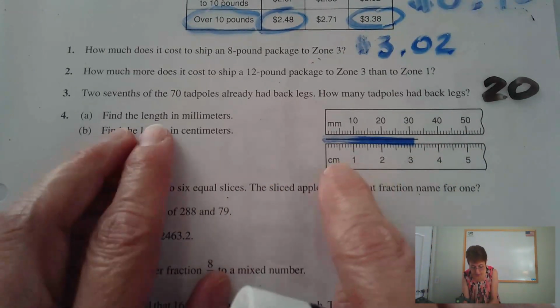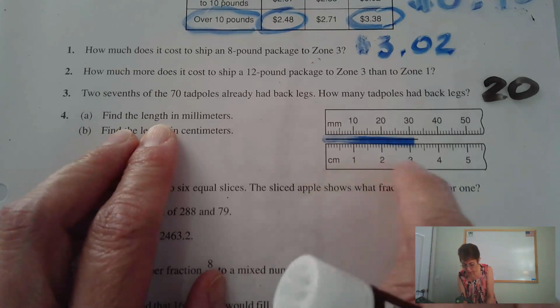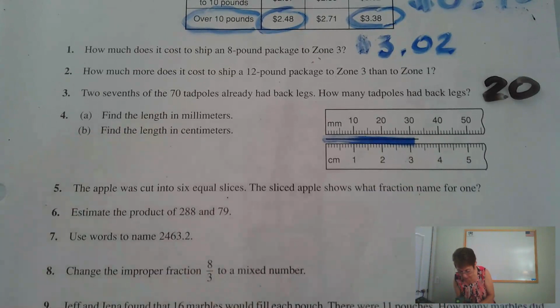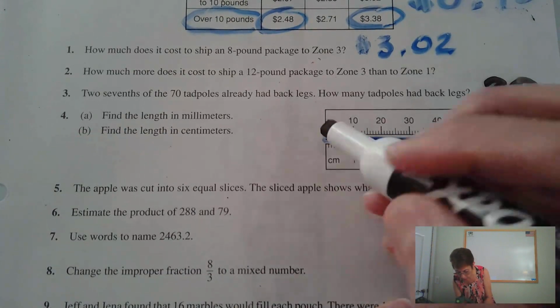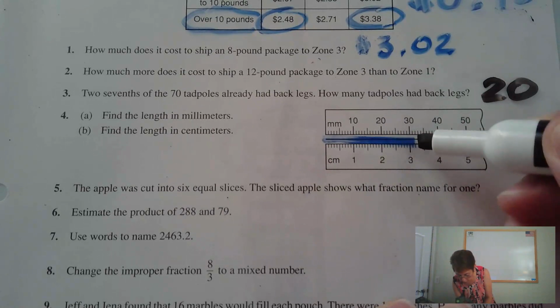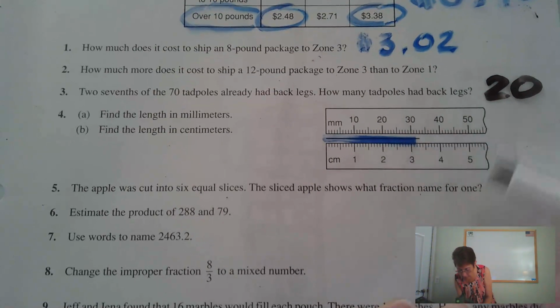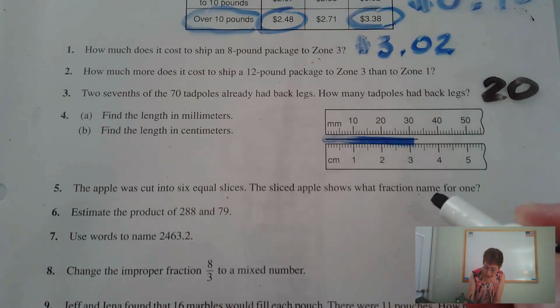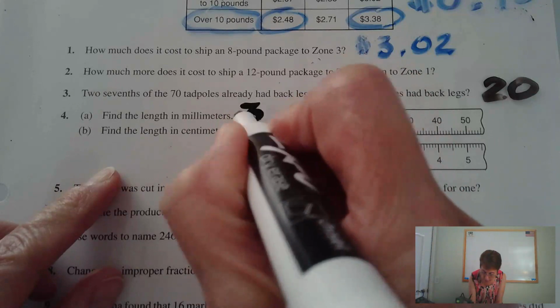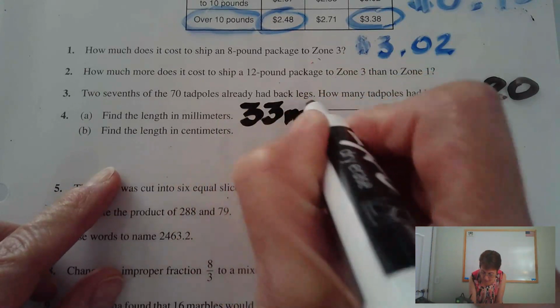All right, so we have to first find the length in millimeters. Well, the first ruler is in millimeters. So you see it's past 30, and it's 1, 2, 3 little lines past 30. Okay, 3 little lines past 30. So that gives you 33 millimeters.